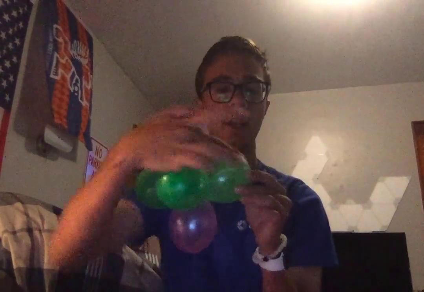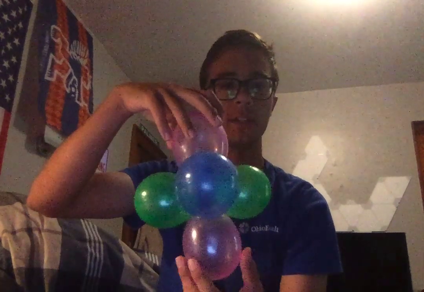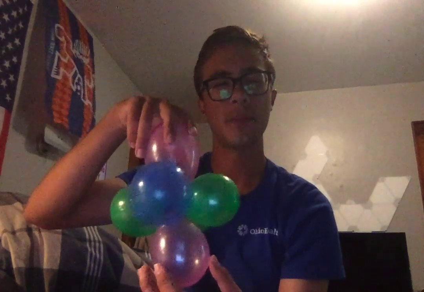So this is kind of hard to show, but we still have our 3 green right here. There's a blue in the back. It's hard to see, but I'll just slowly spin it as I talk. And so for this, it's going to be a square planar molecular geometry shape. An example of this would be you could have something like BrF5.